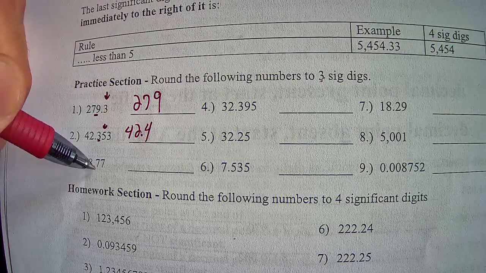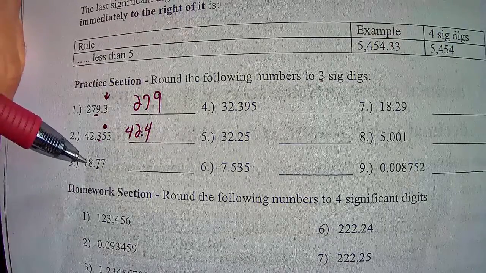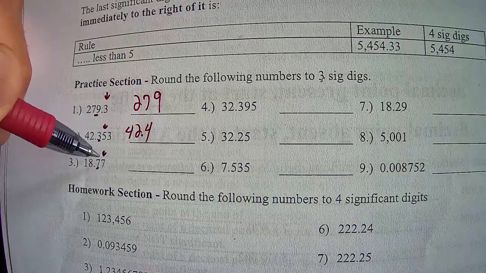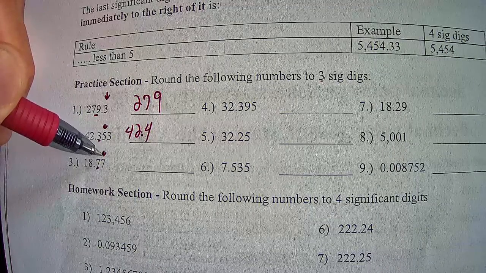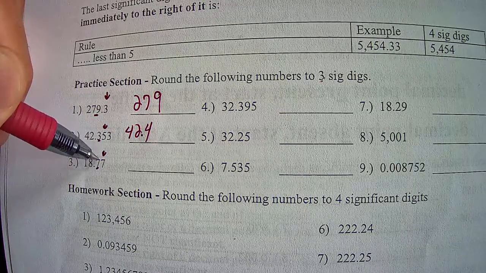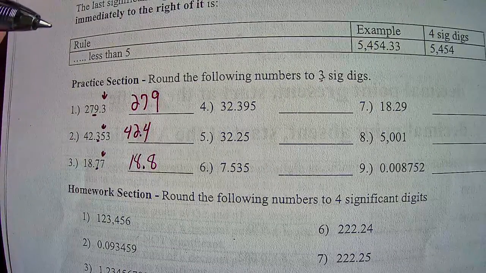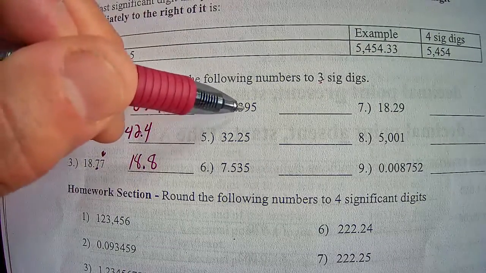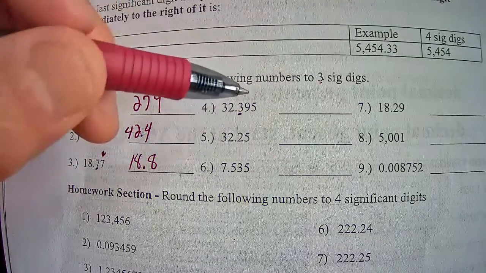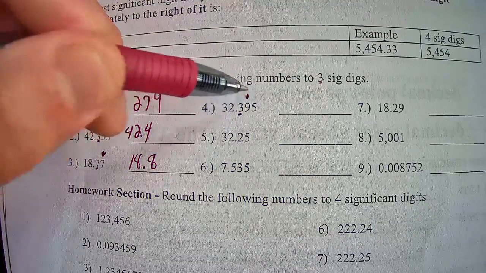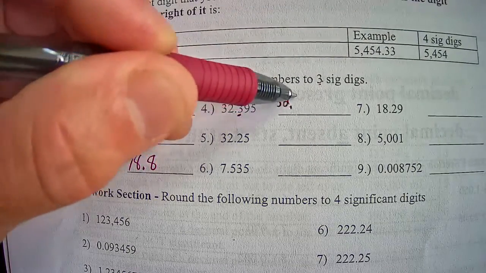18.77, the third significant digit is that 7. The next number in line is more than 5, right? So if the next number in line is 5 or more, you round it up, so that becomes 18.8. 32.395, so there's the third significant digit. Next number in line is a 9, so it becomes 32.4.